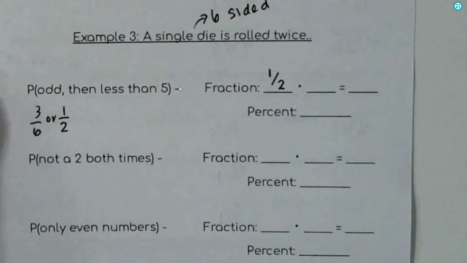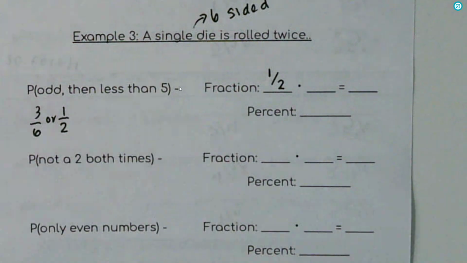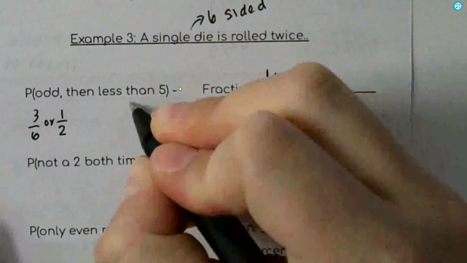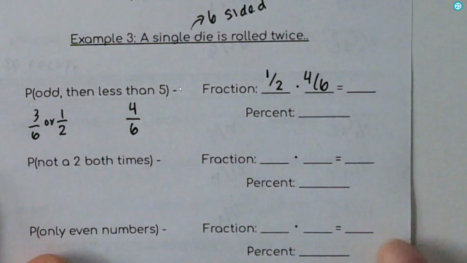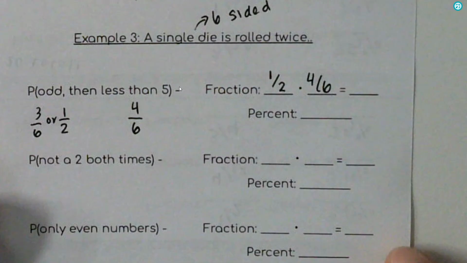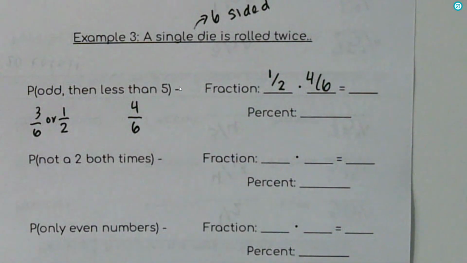Then, what is the probability of rolling less than 5? 4 out of 6, because it would be 4, 3, 2, and 1. So I'm going to write that down here so we know where we're getting that from. 4 out of 6. Okay. So I've got 1 out of 2 and 4 out of 6. Any questions on my initial fractions?